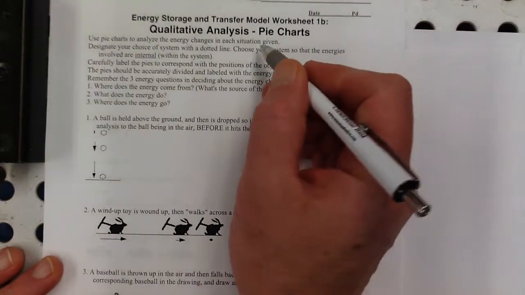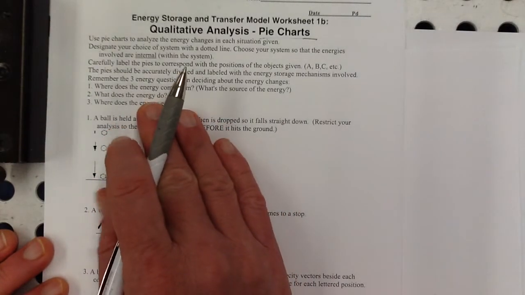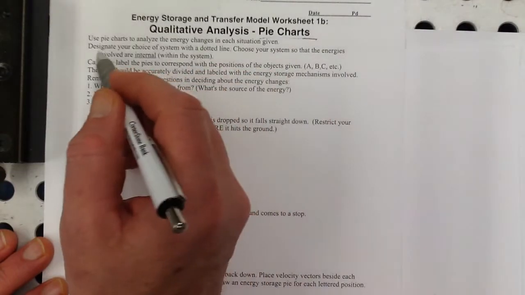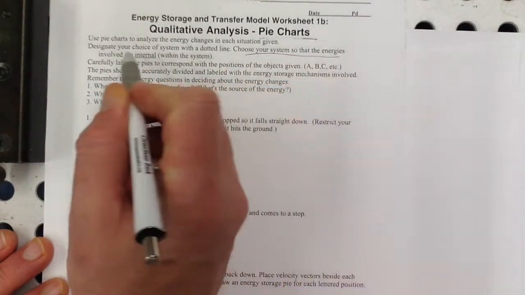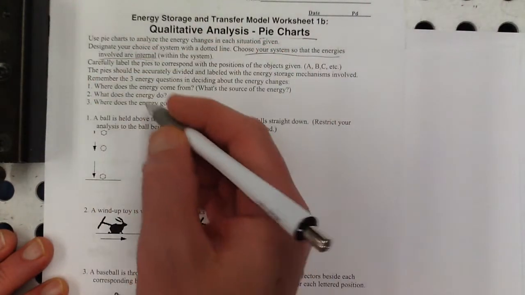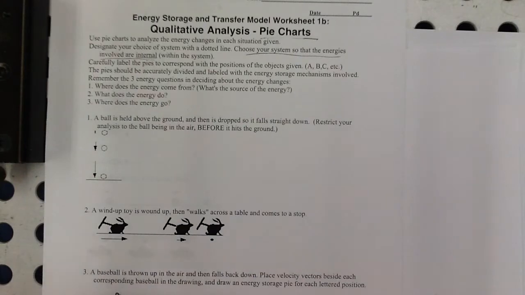Okay, gonna make some more energy pie charts. Now, if you're a direction reader, which I suppose is a good thing, this might be a little bit confusing. Choose your system energy so the energies involved are internal to the system. We're not really going to do that because if you want the dissipated energy to be in your system, you kind of have to include a lot of things that you might not otherwise include.